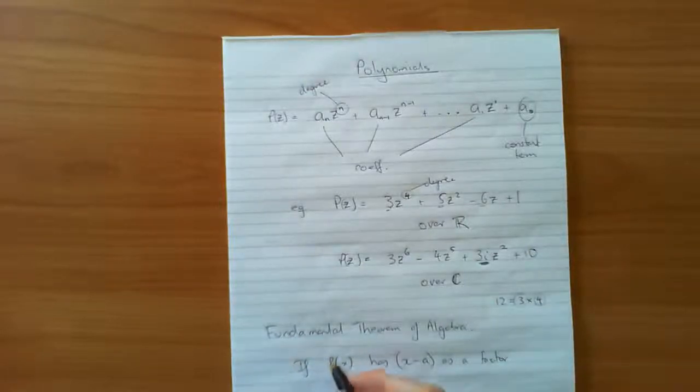So if a polynomial has x minus a as a factor, then p(x) may be written as x minus a multiplied by something. Now that something might be another polynomial. But because x minus a is a factor, p(x) must be equal to x minus a times something.